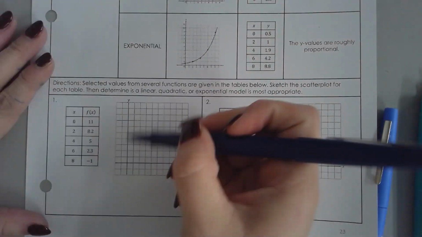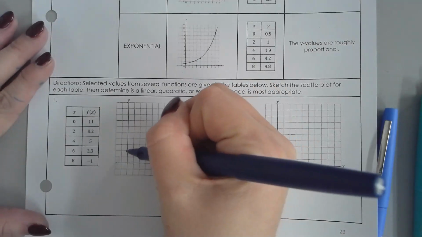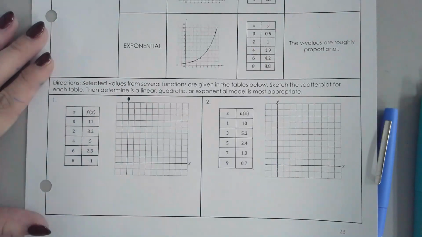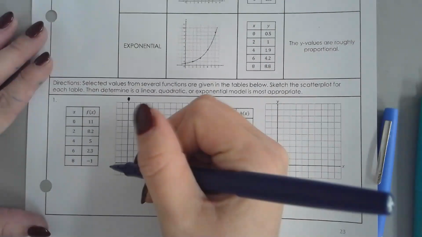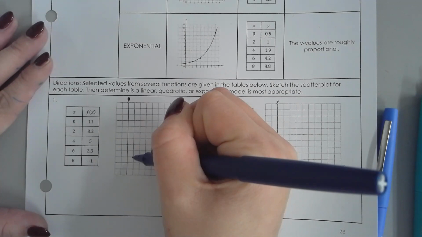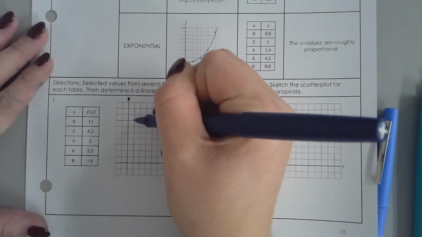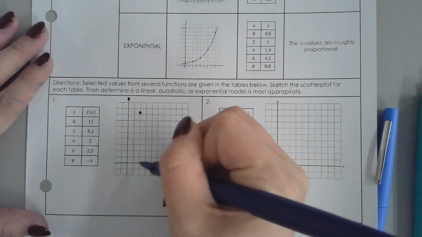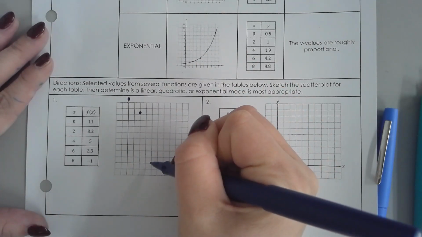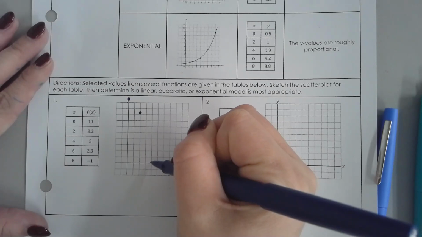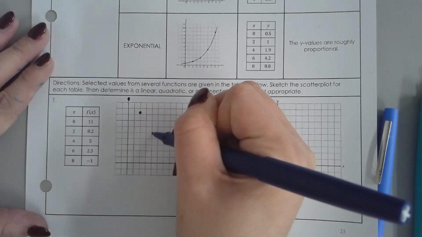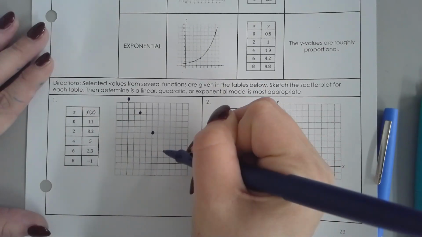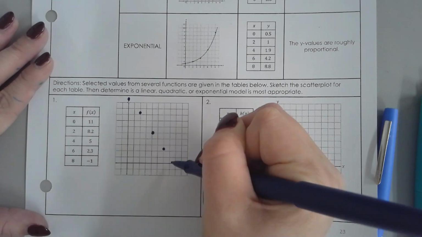So we have 0, 11, and that only goes up to 10, so it's about up there. 8.2. 4, 6, 8.